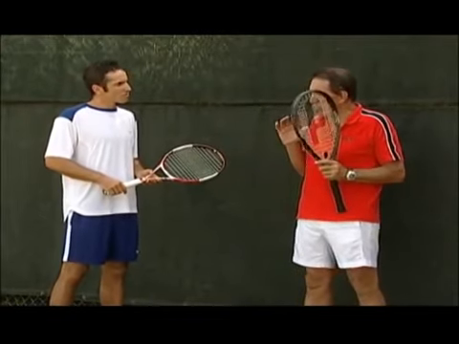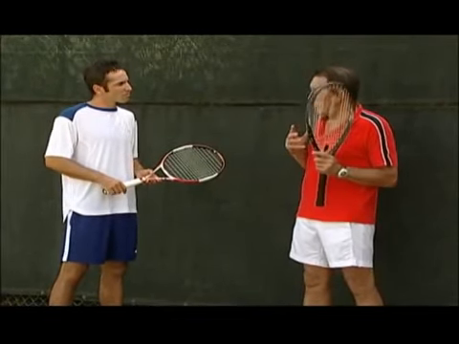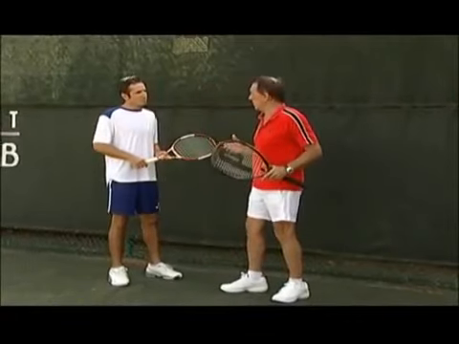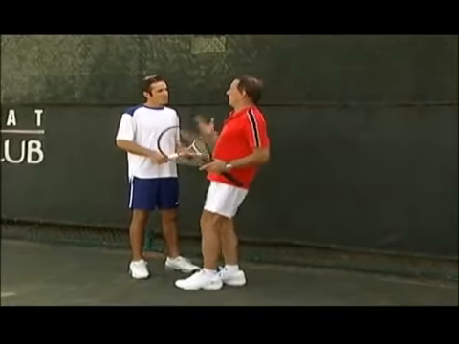So you need to realize that moving in speed on the court is actually losing your balance. You lose your balance, and then the body goes. You don't want to move your feet first. Then you're kind of leaning back.